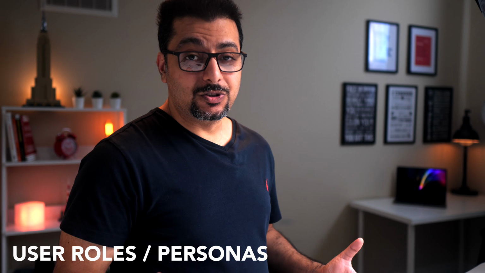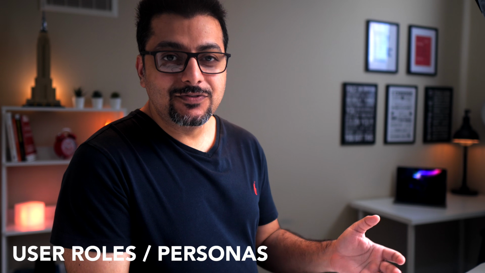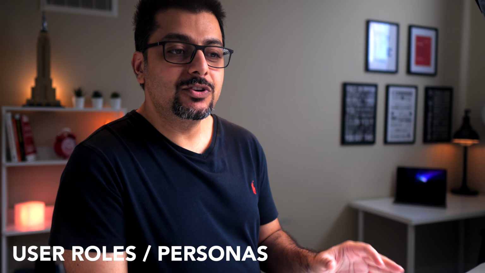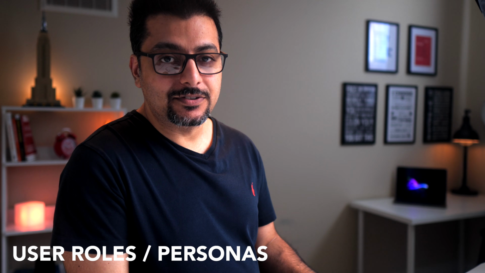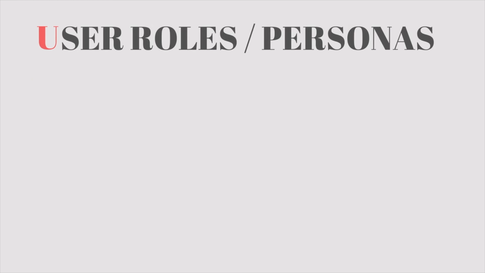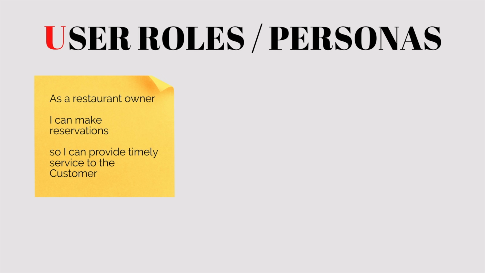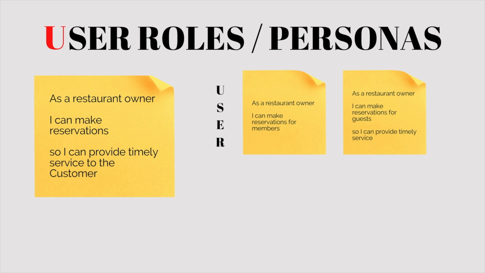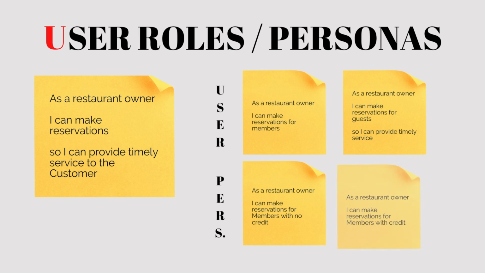Next pattern is user roles or personas. If a user story involves or interacts with different roles or personas, we can split a user story for each such user role or persona interaction. For example, the epic, as a restaurant owner, I can make reservations so I can provide timely service to the customer, can be divided into two user role stories, like as a restaurant owner, I can make reservations for members, and as a restaurant owner, I can make reservations for guests, with the user roles being members and guests. And two persona user stories, like as a restaurant owner, I can make reservations for members with no credit, and as a restaurant owner, I can make reservations for members with credit. Personas being members with credit and without credit.